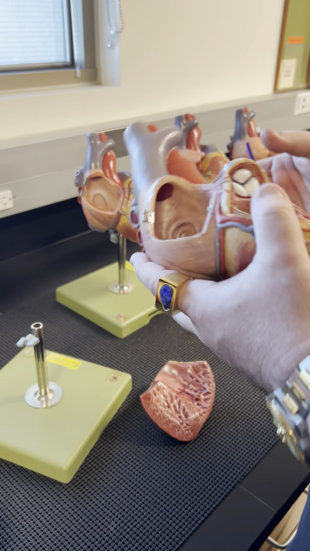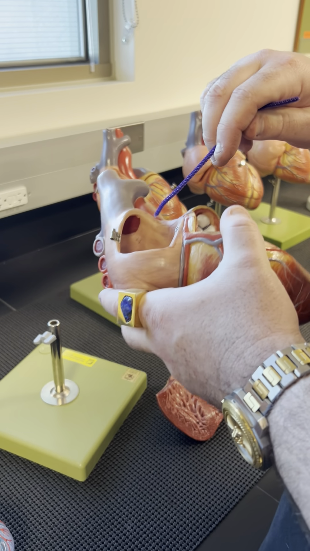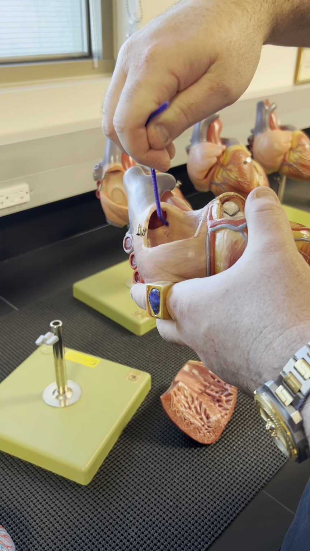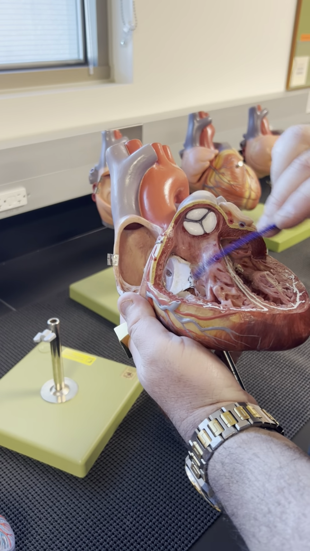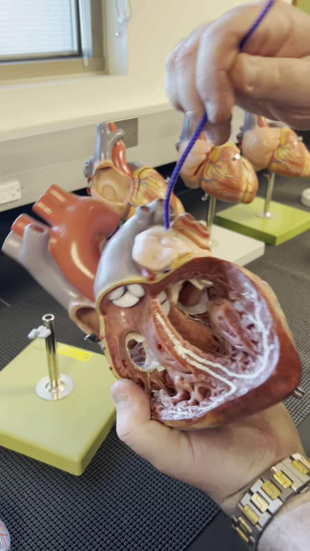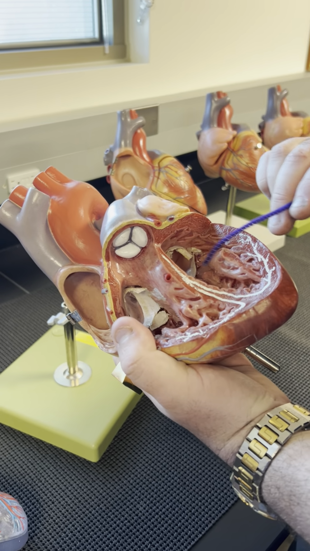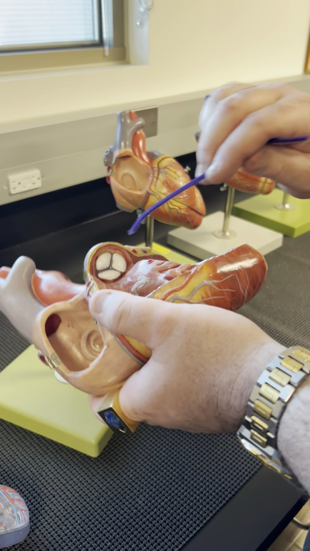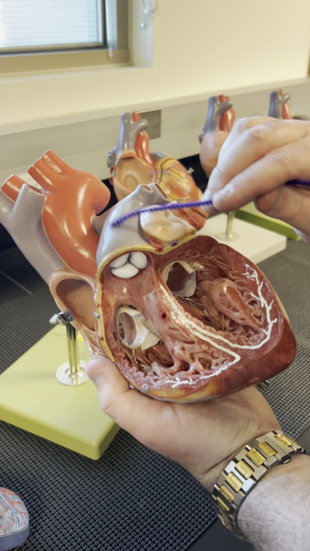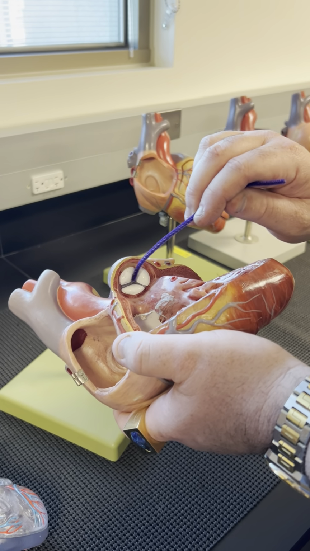If you open this up, what you can see here is, so we have the SVC, then we have the SA nodal cells, which will be on the intermedial parts, right atrium, right ventricle. What is this right here? That is your left atrium. Here is your left ventricle. Here's your interventricular septum. Here is the pulmonary trunk at the base, the pulmonary semilunar valve.